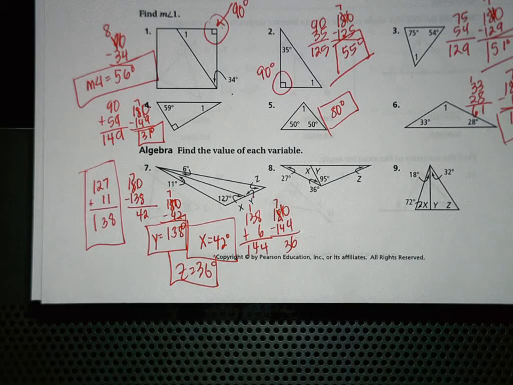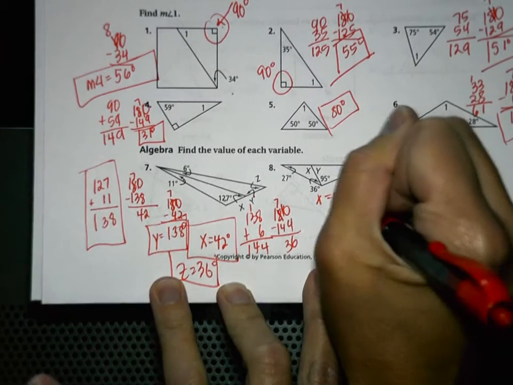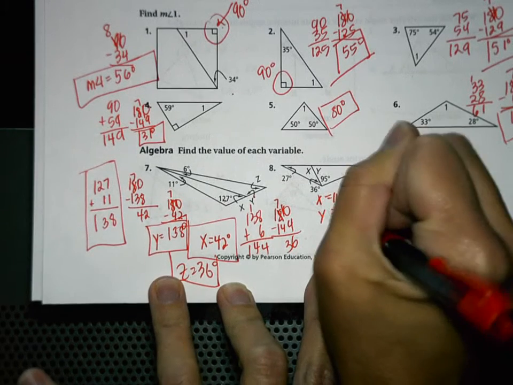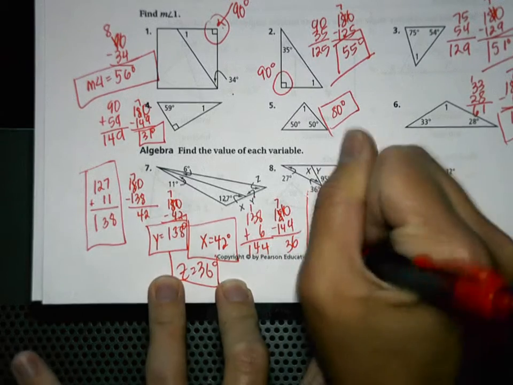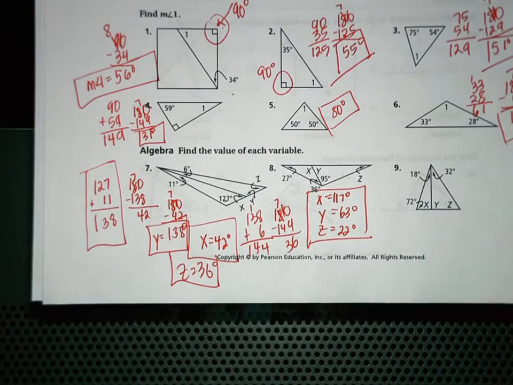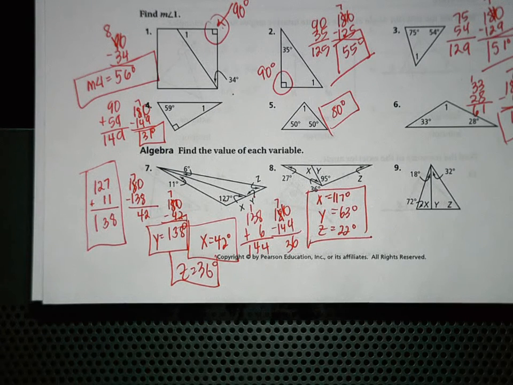Okay, so check your groups, okay? I got 117, 22. Okay. So the answers you should have got were x equals 117 degrees, y equals 63 degrees, and z equals 22 degrees. Do I need to go through either x, y, or z and explain how to get them? Nope. Okay, give me a thumbs up or a thumbs down if you're good on this. Okay. All right. Okay, just checking. Trying to check me.